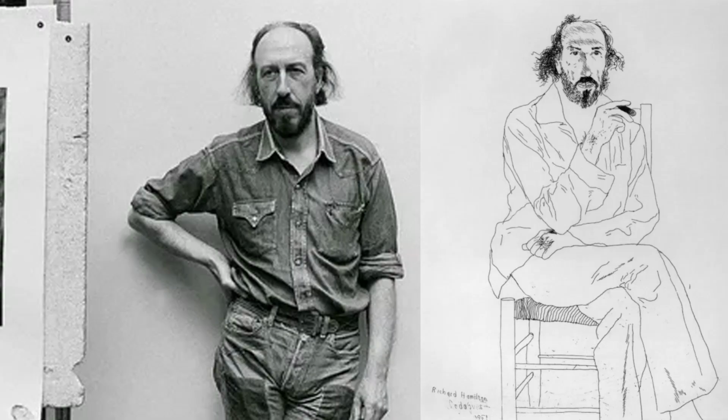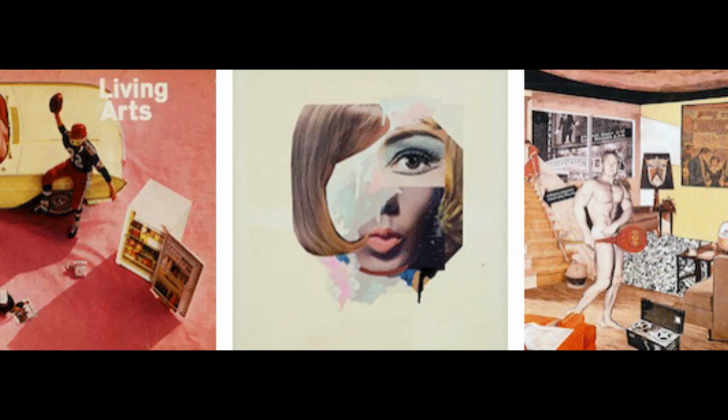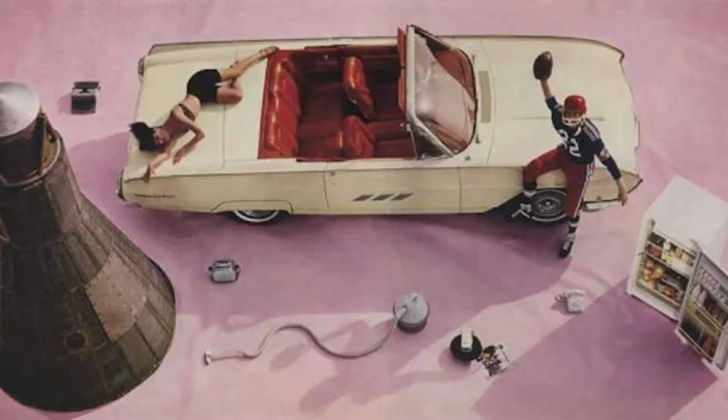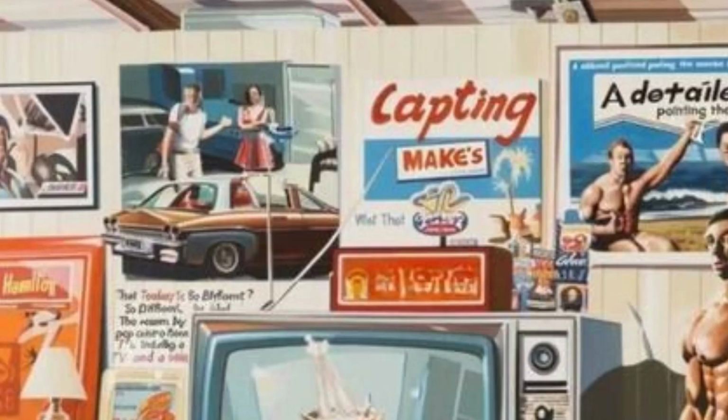Richard Hamilton was a British artist widely regarded as the father of pop art, known for his ability to bridge the realms of fine art and popular culture. Through his innovative use of collage, painting, and design, Hamilton offered a critical lens on themes such as consumerism, mass media, and the evolving nature of modern life. His work played a foundational role in shaping the visual language of post-war art, particularly in the way it embraced and interrogated the imagery of everyday culture.